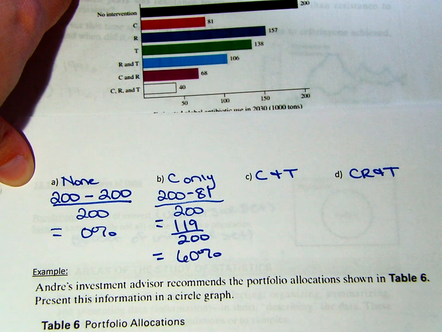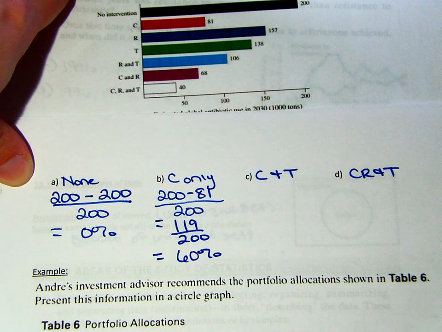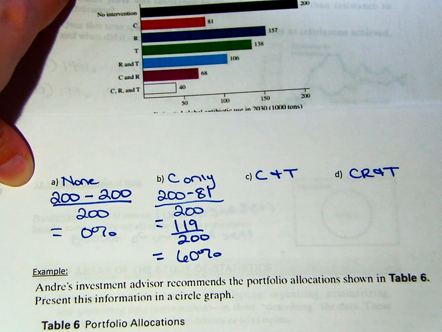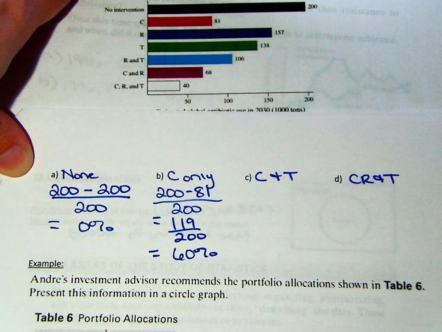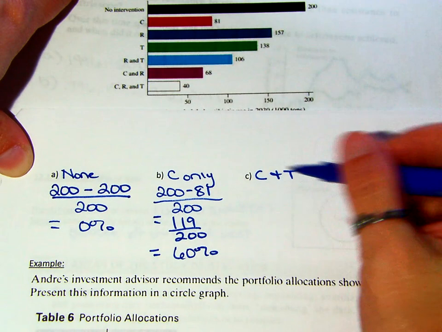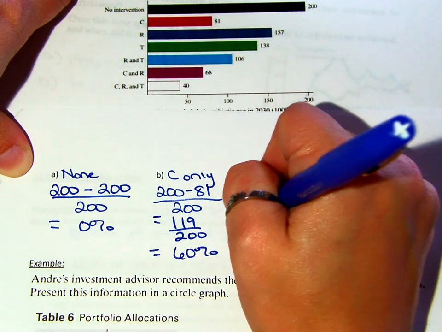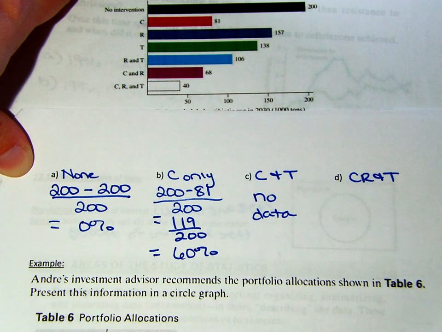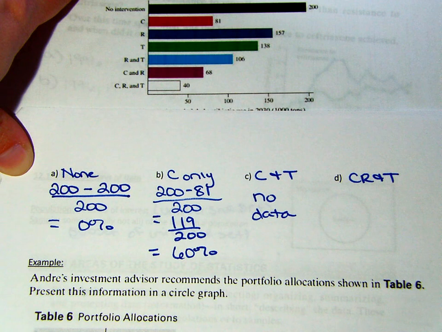So what if we cap and tax? Do we have a bar on there for tax and capping? No. We do not. We have one for reducing and taxing or capping and reducing, but we don't have a bar graph up here that tells us what happens if we do both. So there's not enough data. We can't make any conclusions because they don't give us the information. We can't say, well, it's 81 with the C and 138 because we don't know. We don't know when we combine those two things what kind of reduction we're going to get, so we can't draw any conclusions.